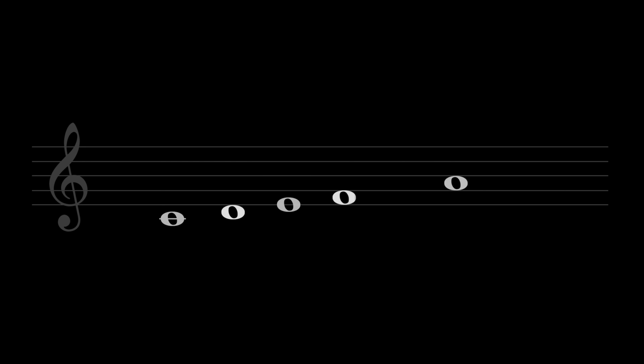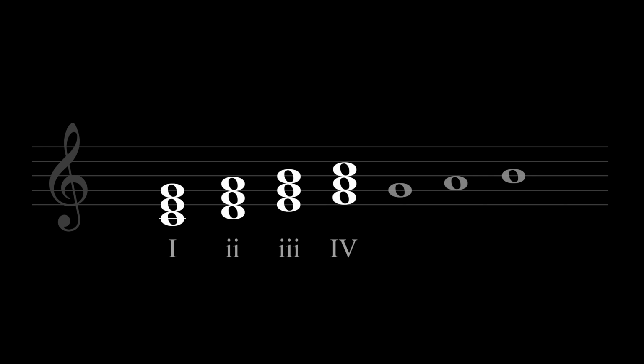Now, if I continue building the triads starting from each scale degree, we find out that 3 is minor, 4 is major, 5 is major, 6 is minor, and 7 is diminished. This we write with a lowercase 7 with a degree symbol. That lets us know it's diminished.